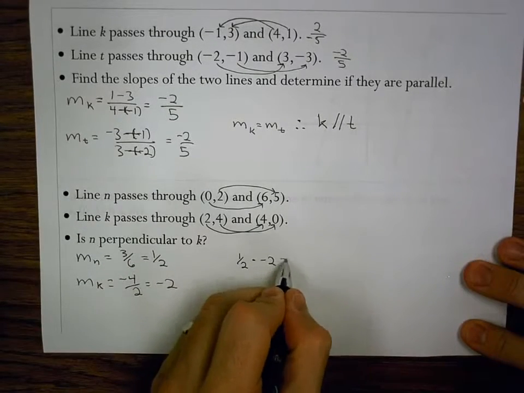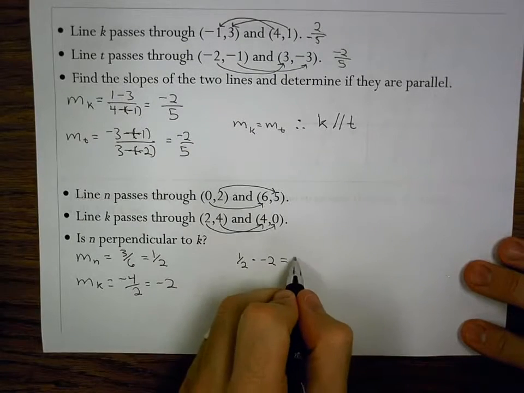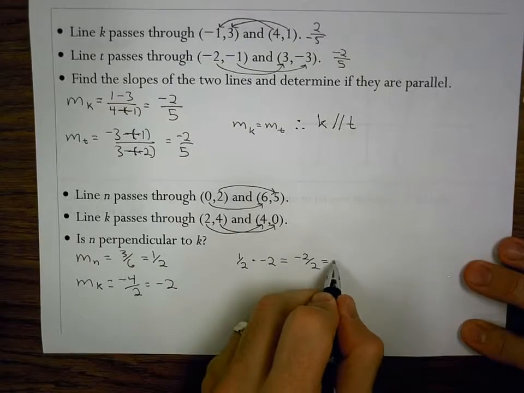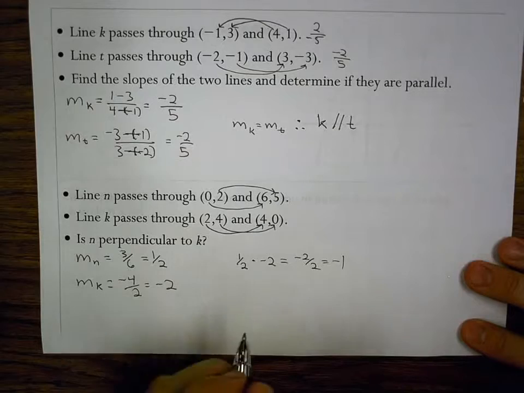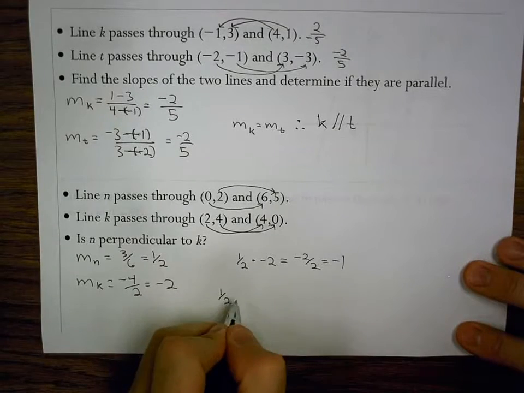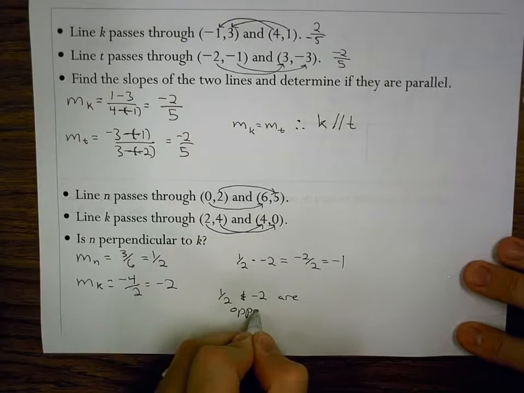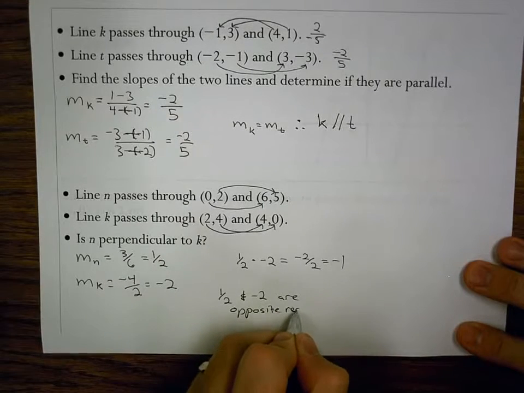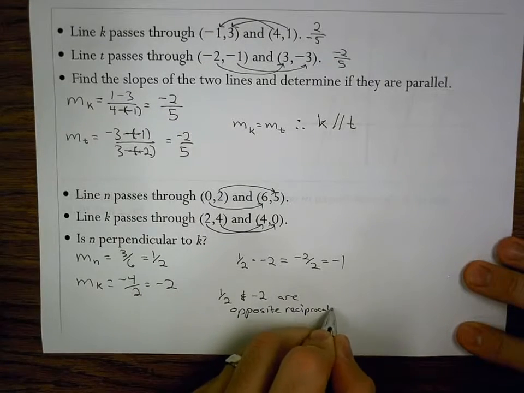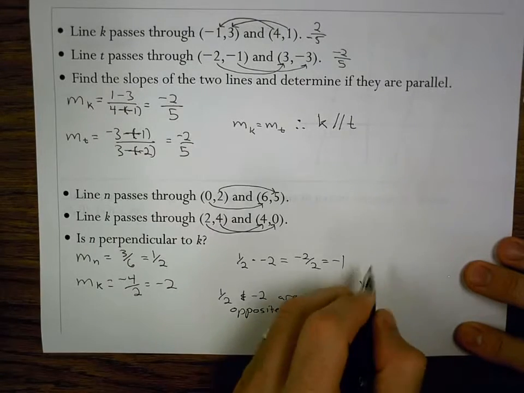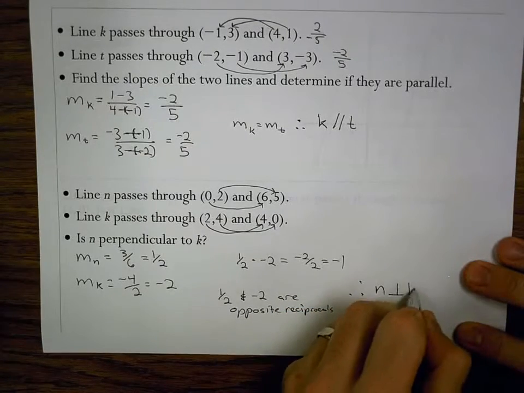If I multiply those, because that's what I want to check if they're perpendicular, I get negative 2 over 2, which is negative 1. But we could also say 1/2 and negative 2 are opposite reciprocals. In either case, we get that N is perpendicular to K.